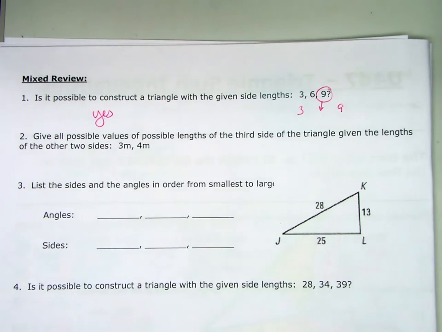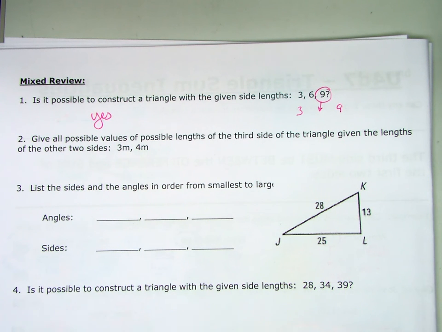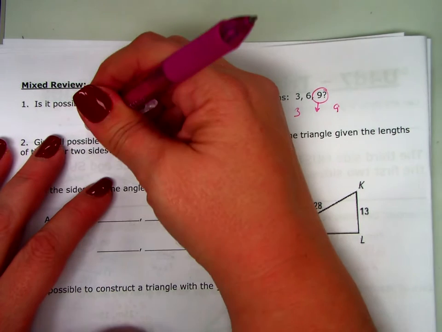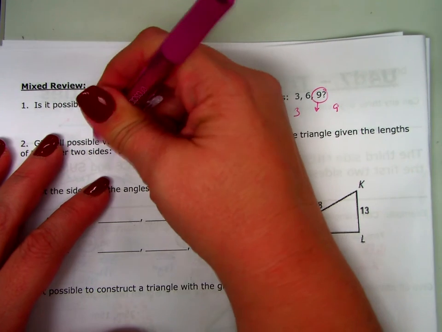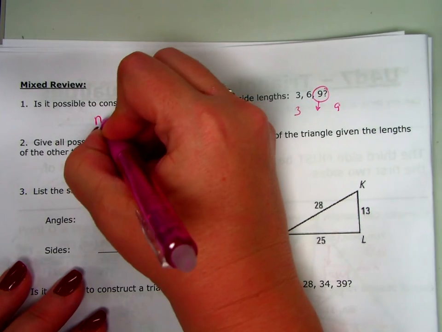The sum is 9. 9 is equal to 9, so it can't be equal. It has to be in between. You could have done that with any of the three sides. You would have gotten the same answer. Oh, sorry, my answer is not yes, it's no.